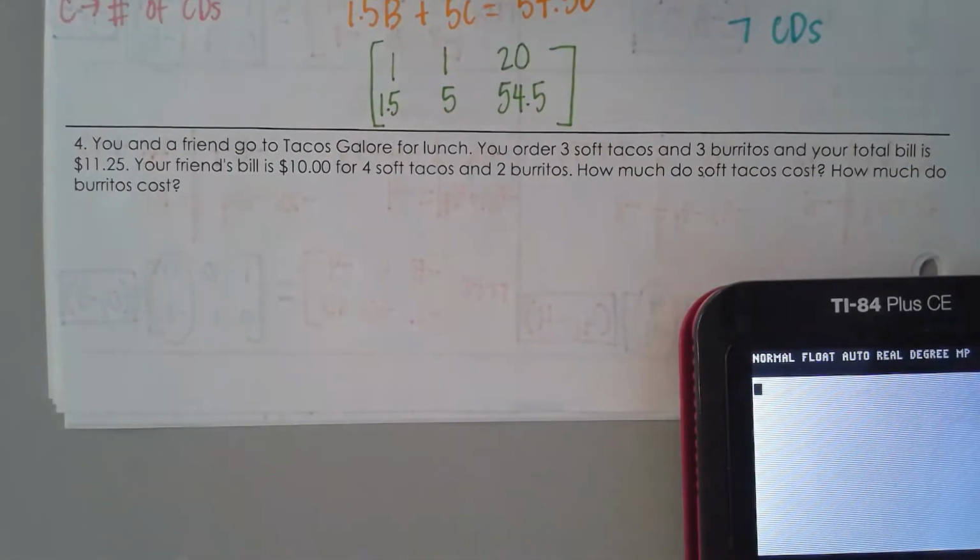Number 4. You and a friend go to Tacos Galore for lunch. You order 3 soft tacos and 3 burritos, and your total bill is $11.25. Your friend's bill is $10 for 4 soft tacos and 2 burritos. How much do soft tacos cost? How much do burritos cost?